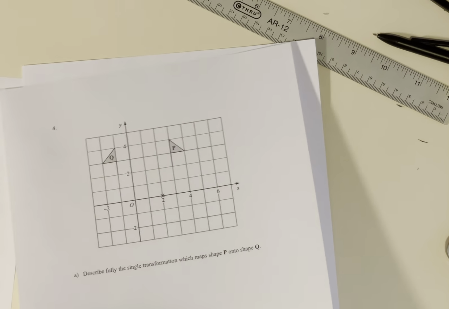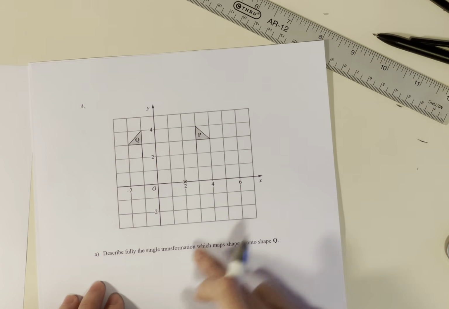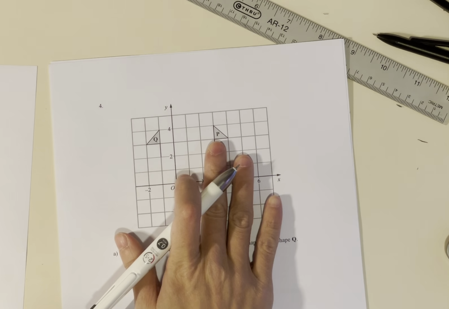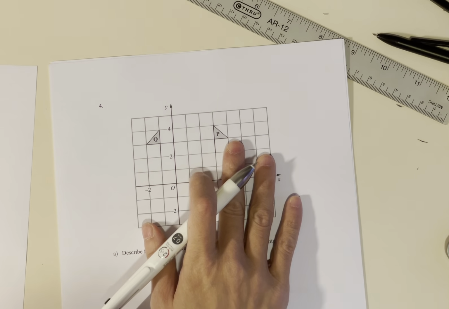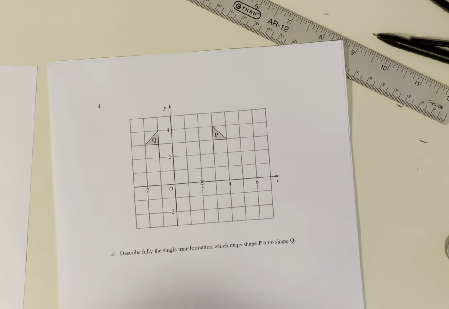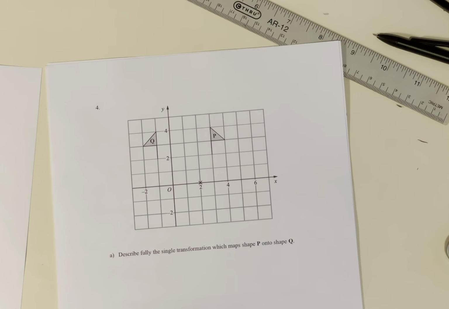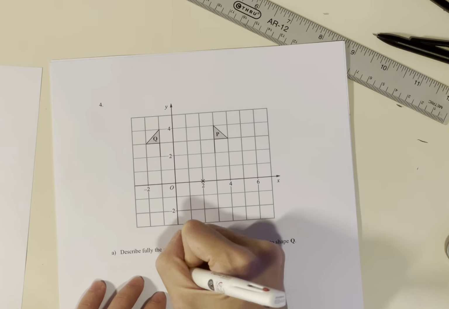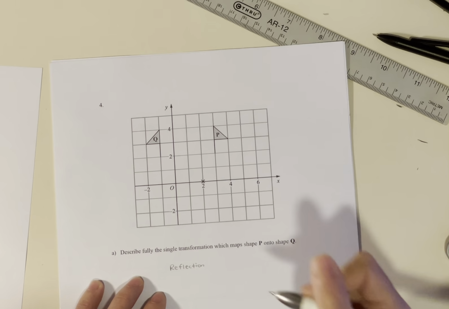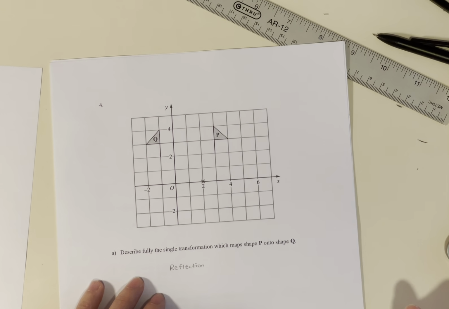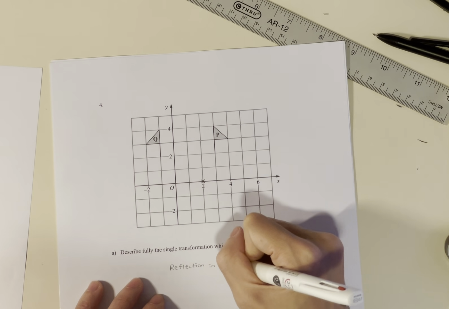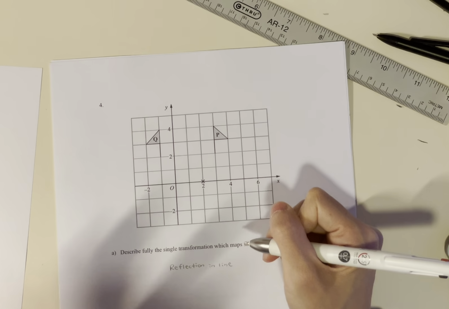So question 4. Question 4 says describe fully the single transformation. So this time you can see it's not enlargement, it's not translation. It's like a mirror. So you can see that it is a mirror shape, so it means that it is a reflection. So we don't need our tracing paper for reflections. We just have to write in what line. So reflection in what line? In the line of what? So how do I know?